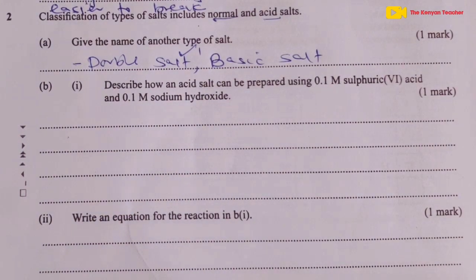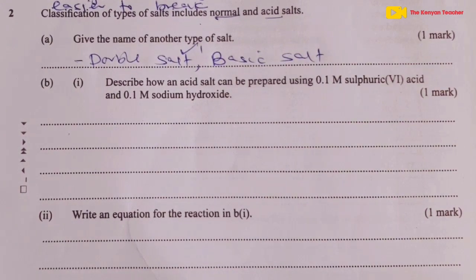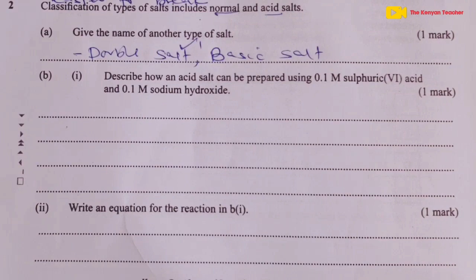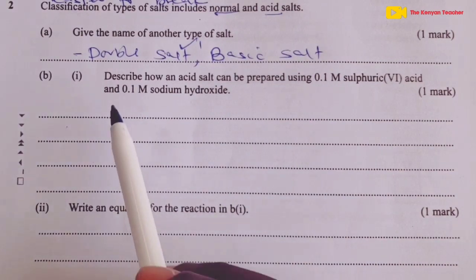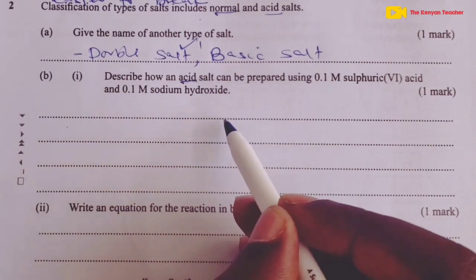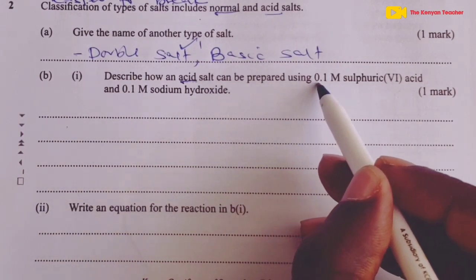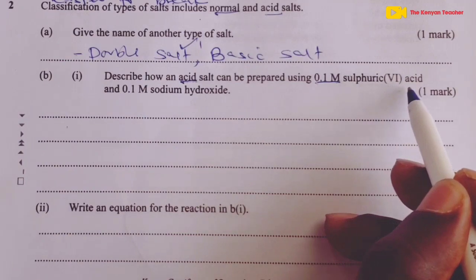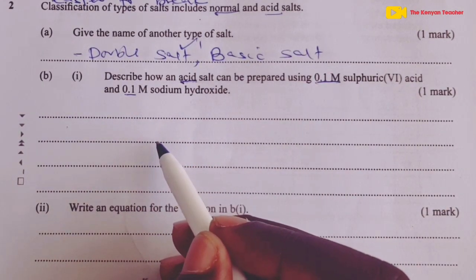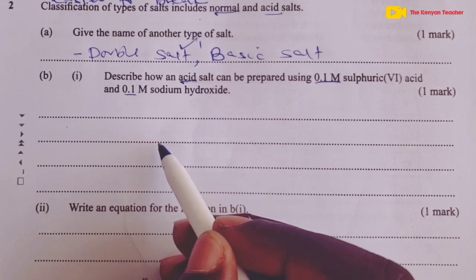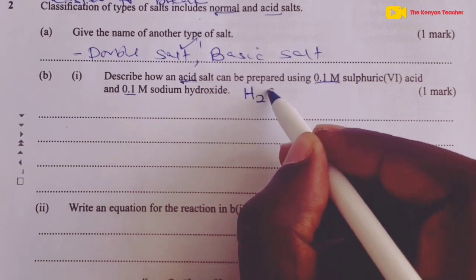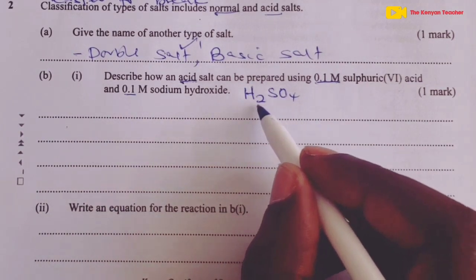Then part B needed a candidate to have some little information about the mole in Form 3, because we were asked to describe how acid salt can be prepared using 0.1 molar sulfuric acid and 0.1 molar sodium hydroxide. So here we realize that sulfuric acid is actually dibasic.